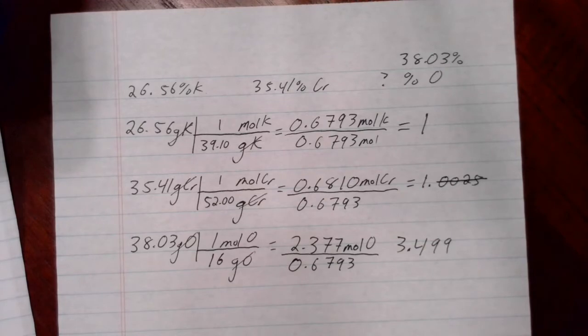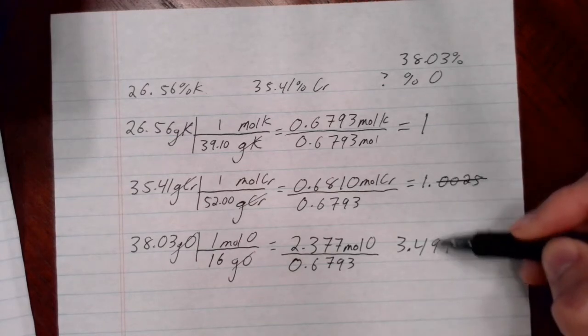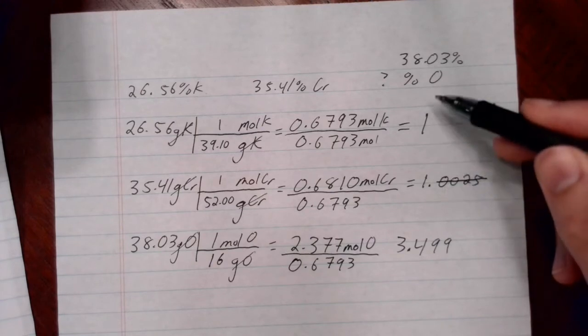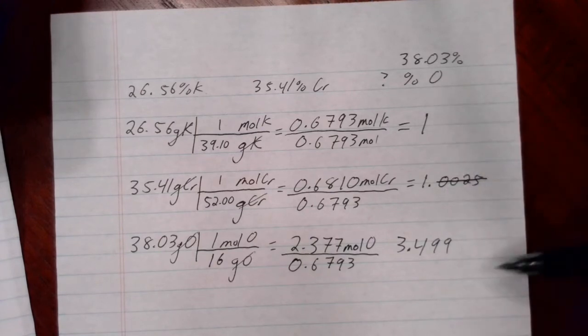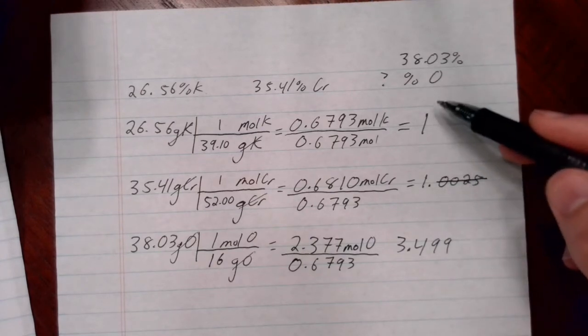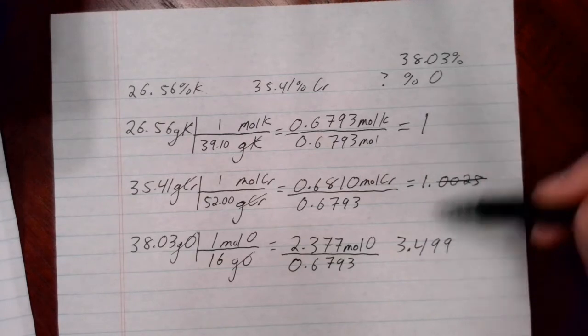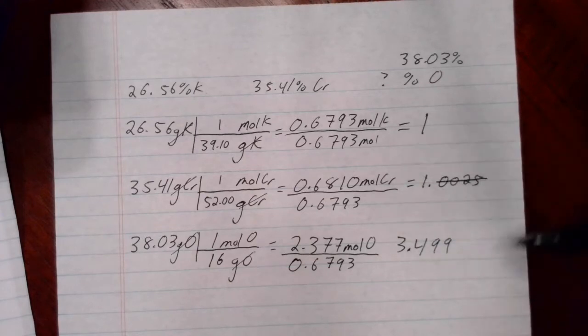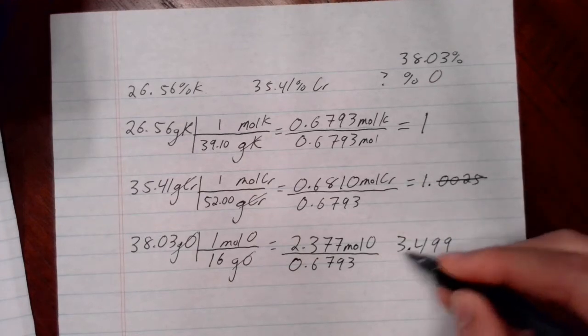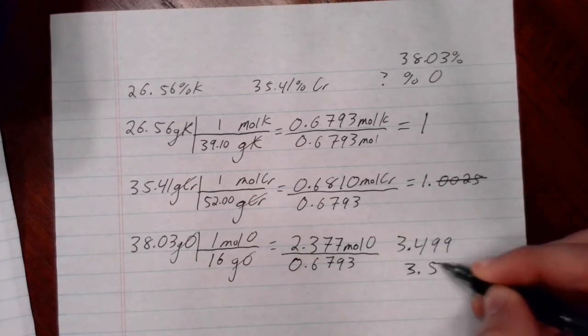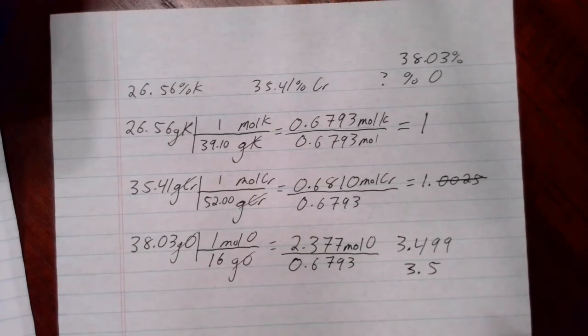Okay, so you have a little cheat box in your notes, and it starts off with saying 0.25 times 4. Okay, so what that means is if one of these numbers ends in 0.25, multiply all the numbers by 4. If one of the numbers ends in 0.33, multiply them all by 3. So we can multiply all these by any whole number as long as it makes our final answer a whole number. So 3.499, we can round that up to 3.5 to make the math easier.